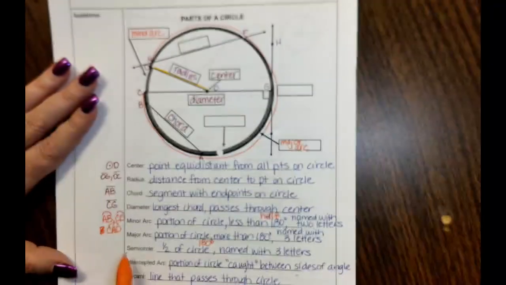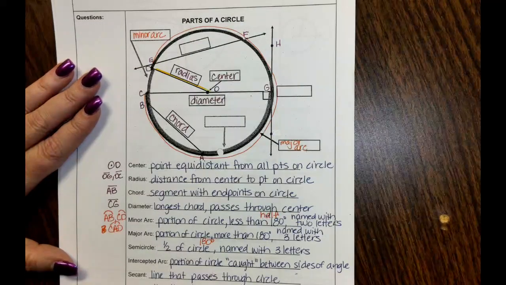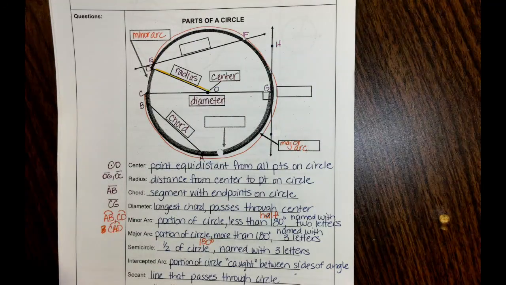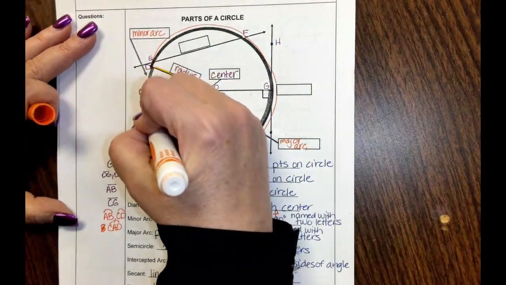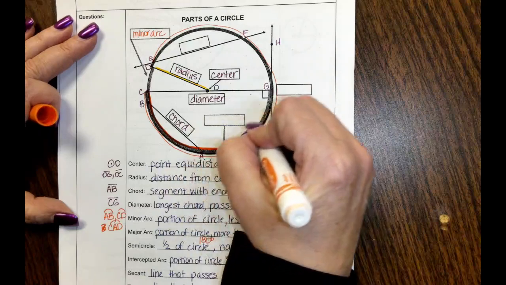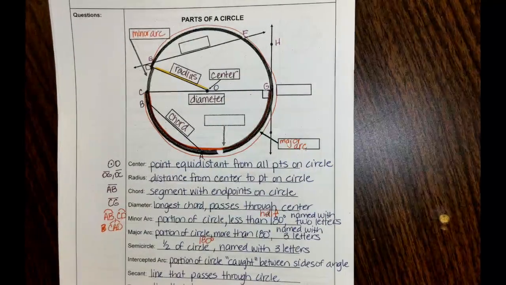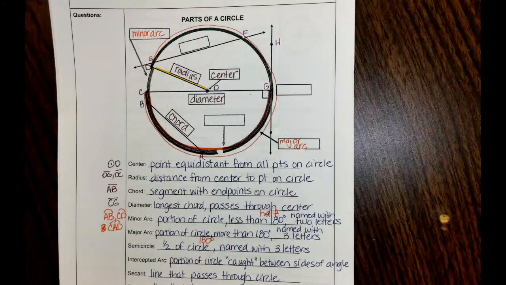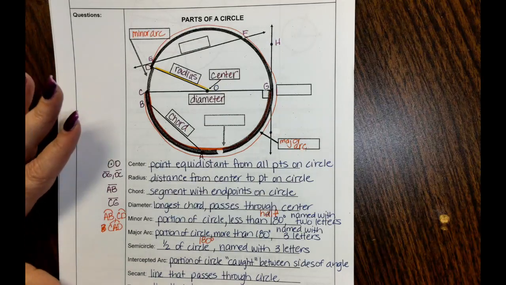Okay, so then our semicircle is exactly half of a circle. So in this case, it's half a circle. The thing about a semicircle, though, is you have to know which half a circle you're talking about. Are you talking about the top half or the bottom half? That is why a semicircle is still named with 3 letters.